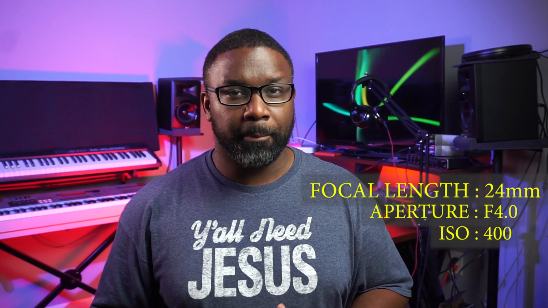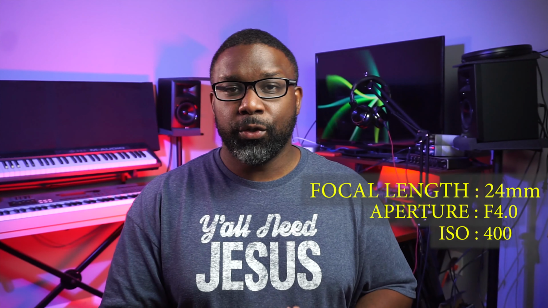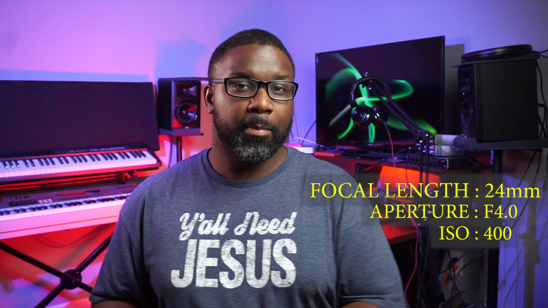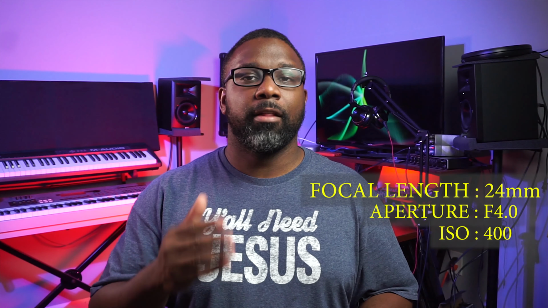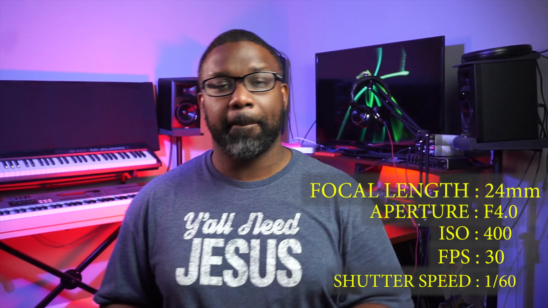Now, the rule of thumb for your shutter speed and frames per second is you choose your frames per second and you double that number to come up with your shutter speed setting. So currently I'm shooting at 30 frames per second, so my shutter speed is 1/60th of a second.